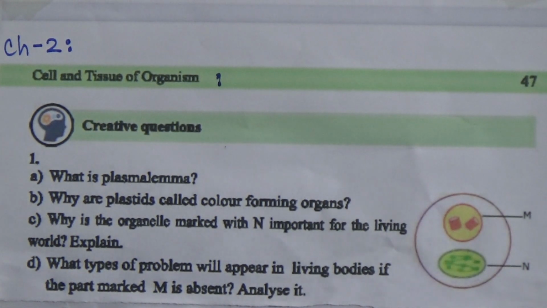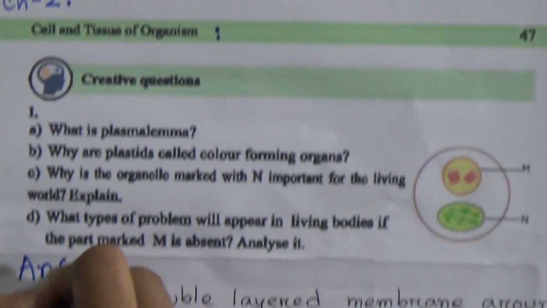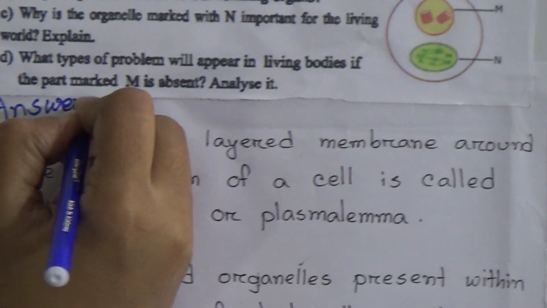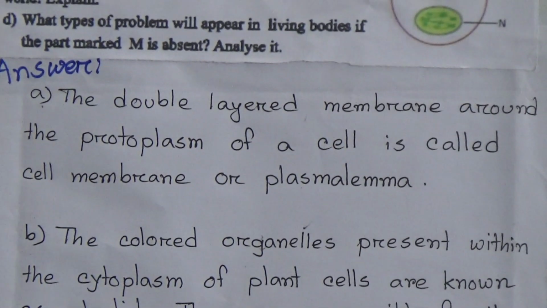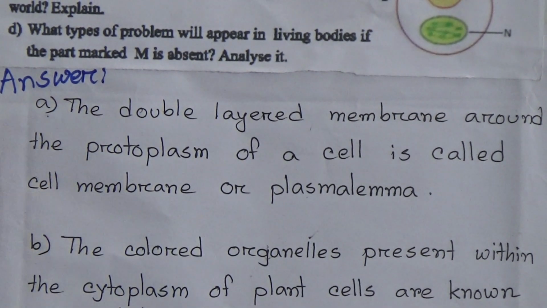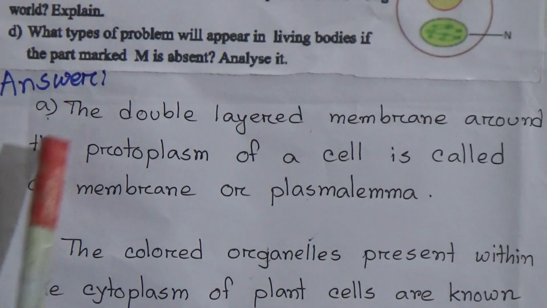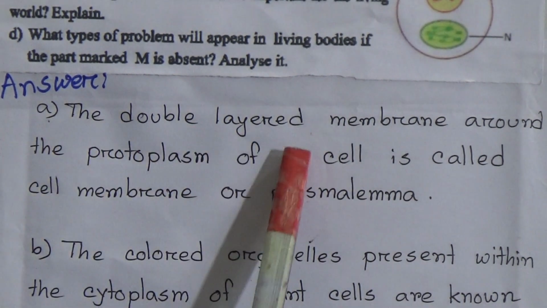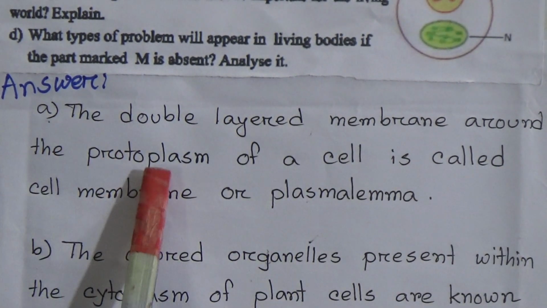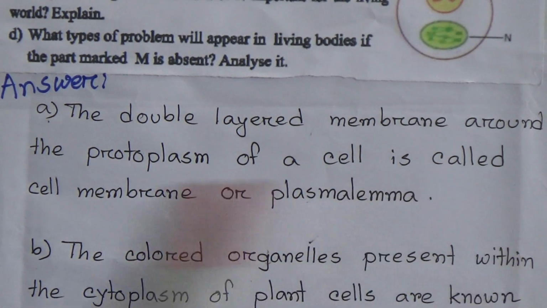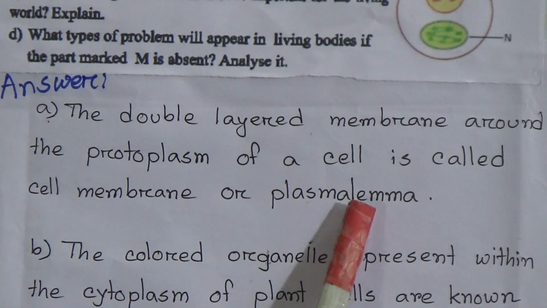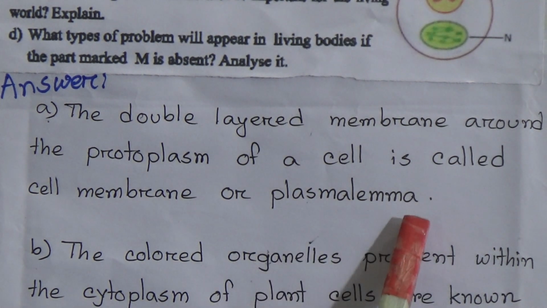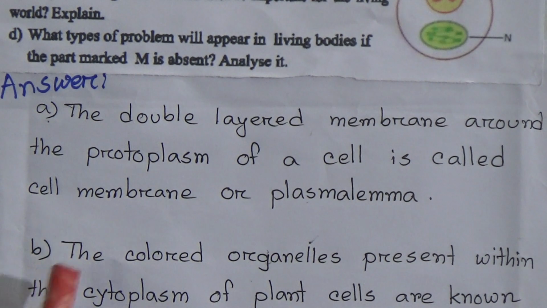This is the answer. Answer of A, that is, what is plasmalemma. This answer you have in your book. That is, the double layered membrane around the protoplasm of a cell is called cell membrane or plasmalemma. You will get this in the paragraph of plasmalemma. Come to the second question.